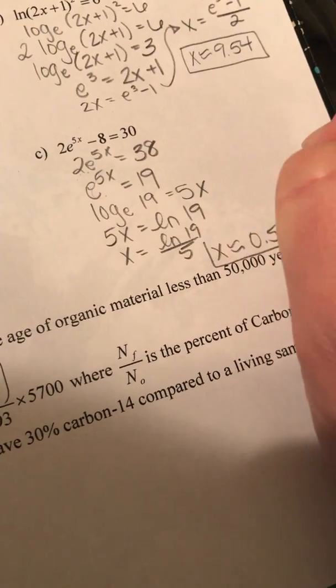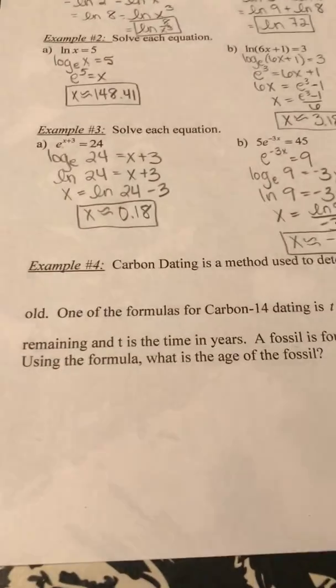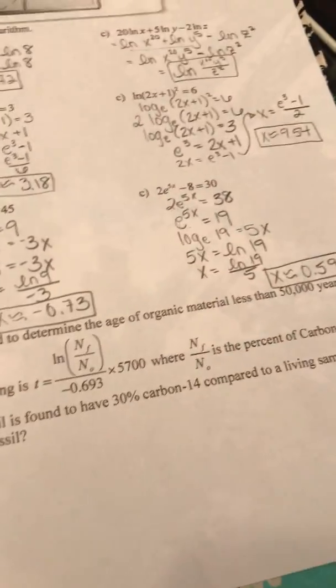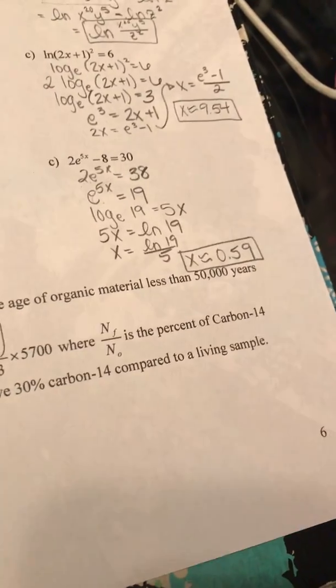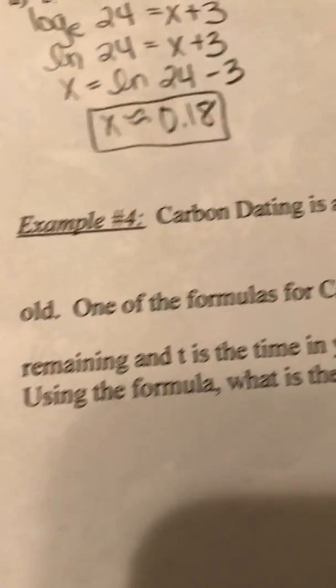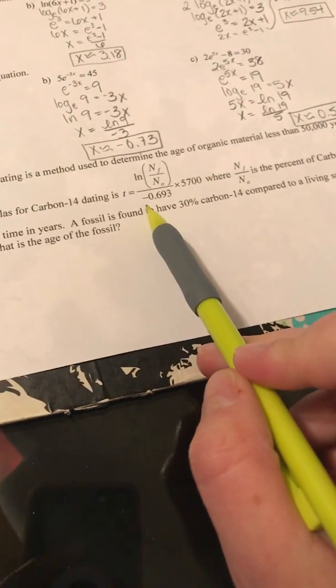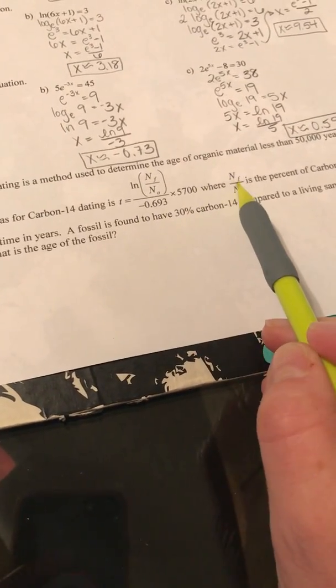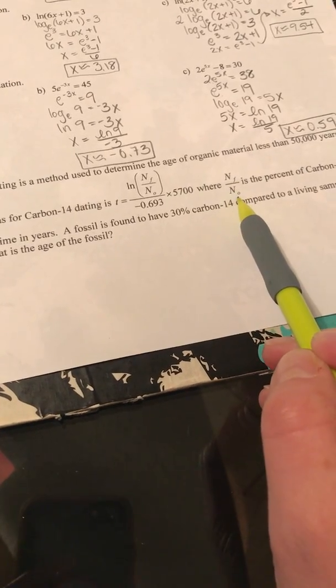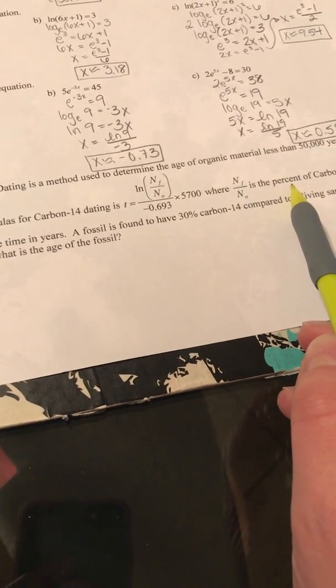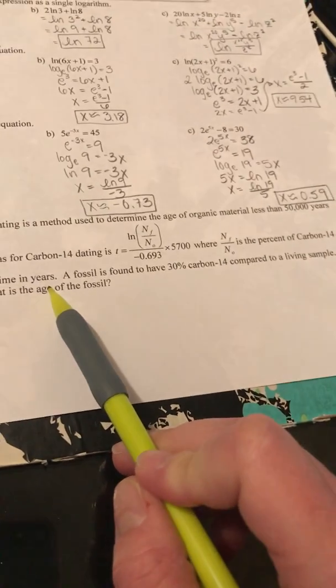Excellente. All right, last example, and then you can start homework number 9. Carbon dating is a method used to determine the age of organic material less than 50,000 years old. One of the formulas for carbon dating is given here, okay? And it tells us that N sub F divided by N naught is the percent of carbon-14 remaining. And then t is in years, okay? So very important information there.